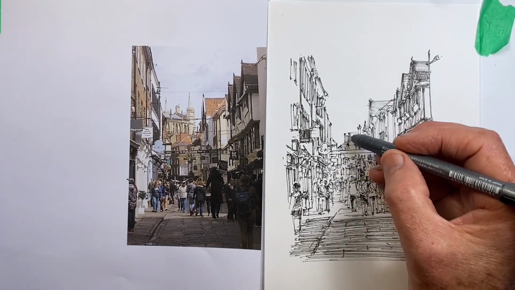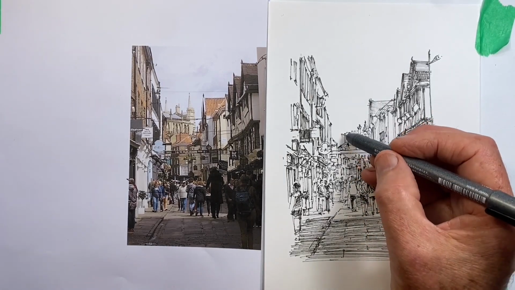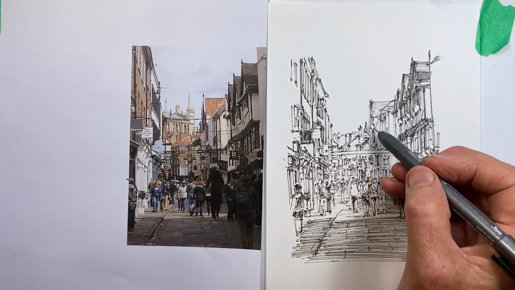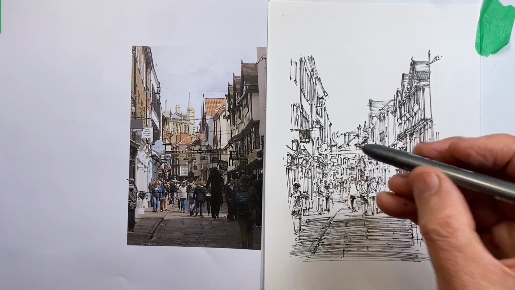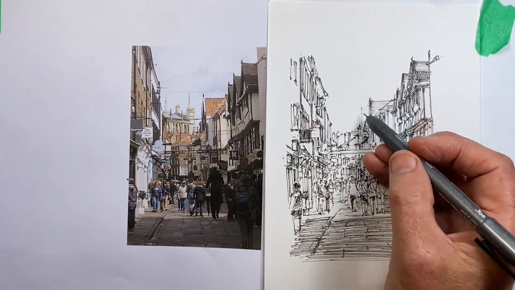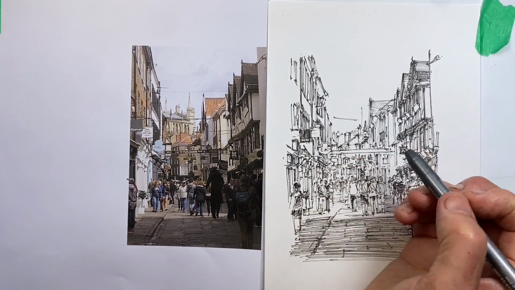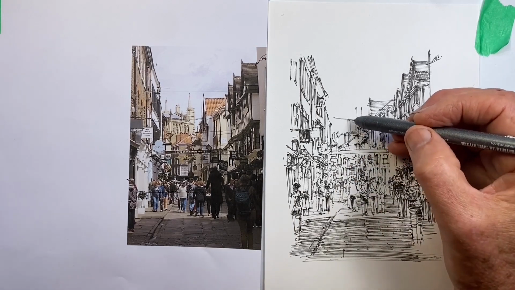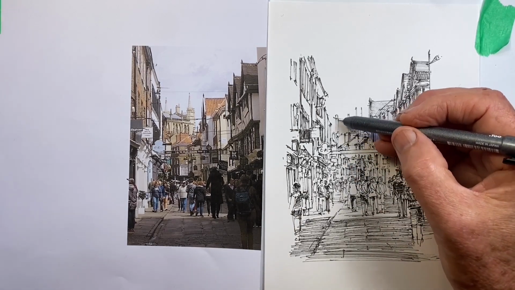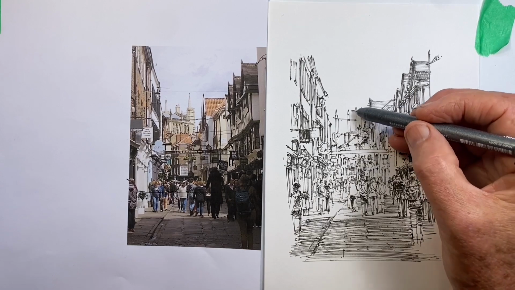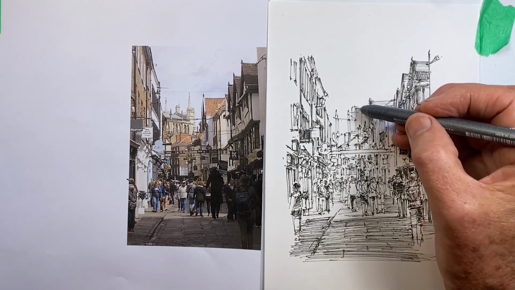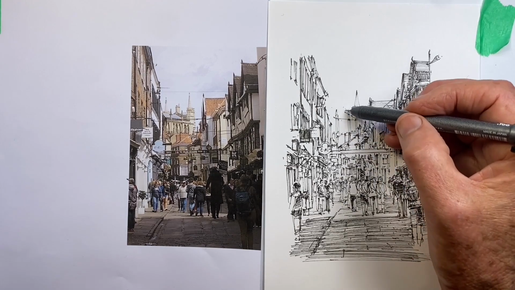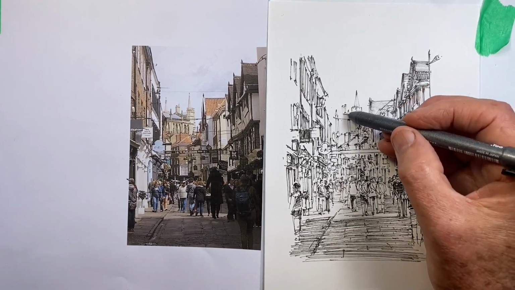But before I do that, I've got my 0.1 now, and I'm going to do the church on the hill, the rather large church on the hill. My apologies to any locals if it's more than a church. It looks a bit small to be a cathedral though, but it does have a lovely elevated position. I'm sure it's been in many, many street sketch drawings over the years.